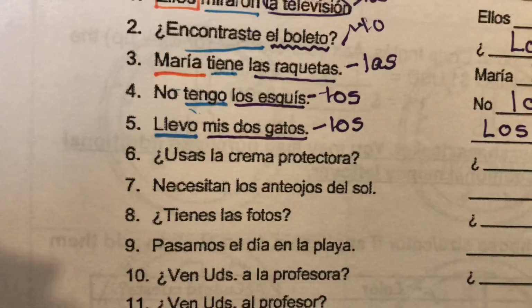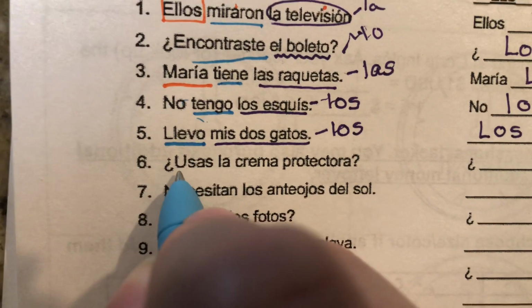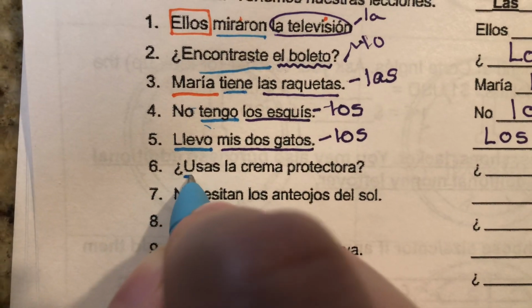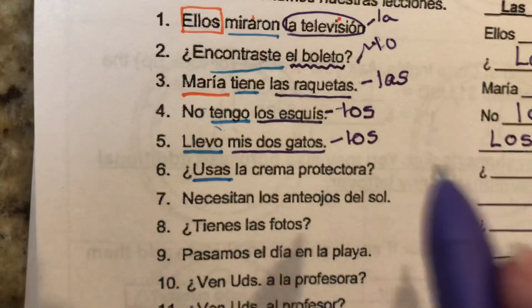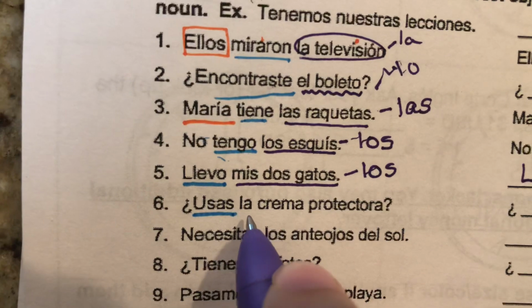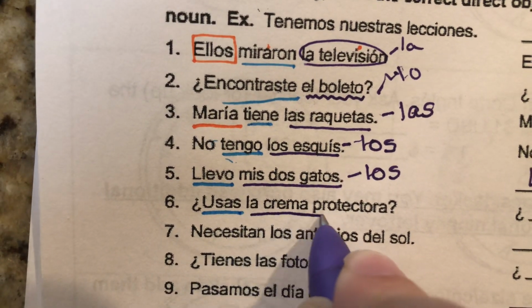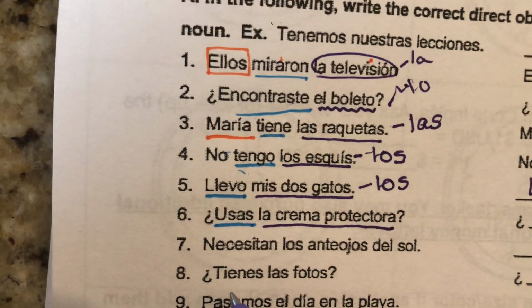All right. Número 6. Usas la crema protectora. So the verb here, usas, do you use? And the next word, la crema protectora, this word might be a little new for you, but it stands for protective cream. Can you take a guess what protective cream means?